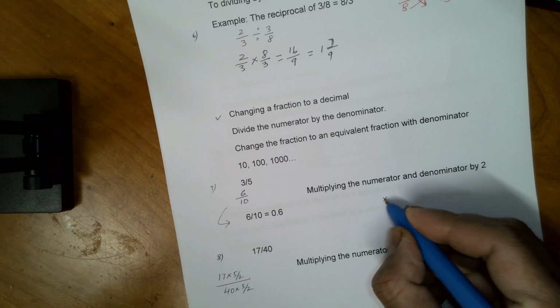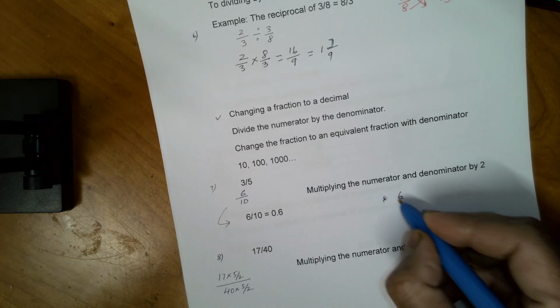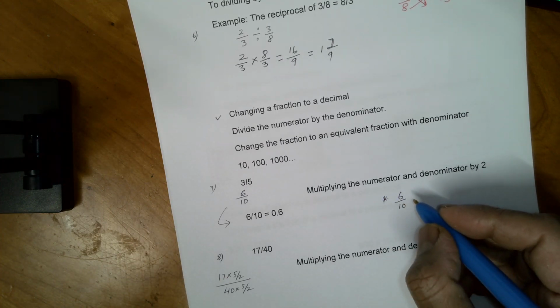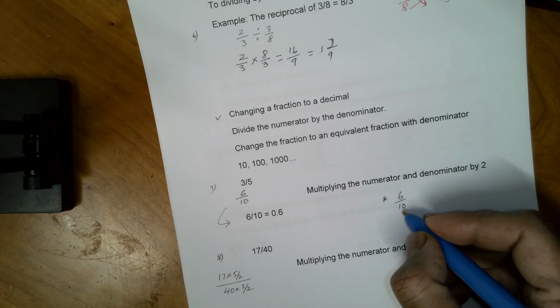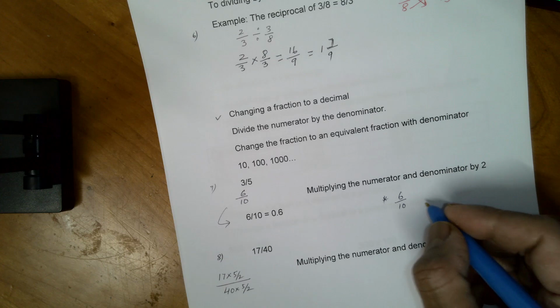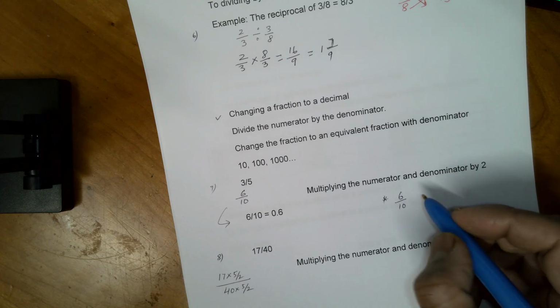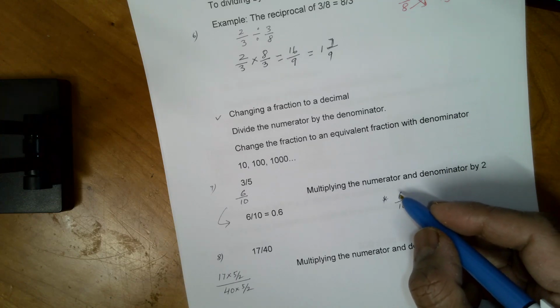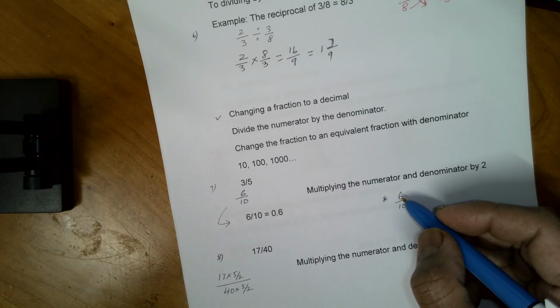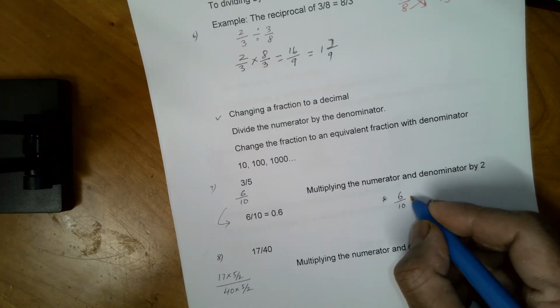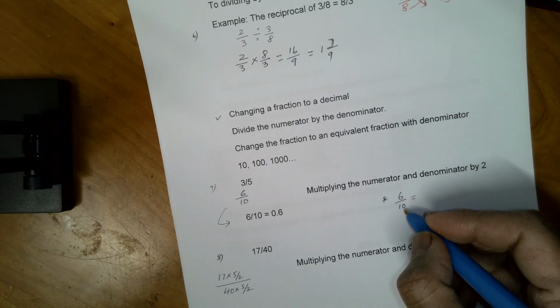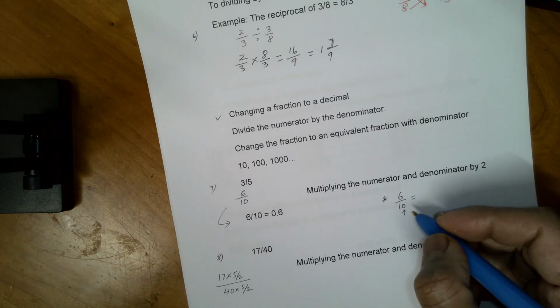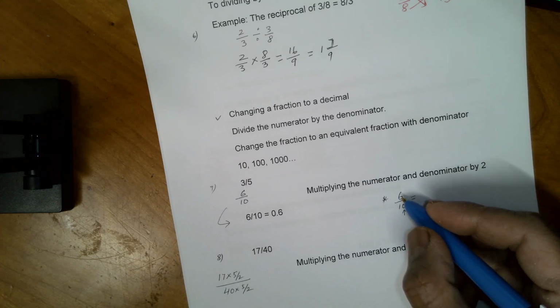I would like to give you a tip here as well. Most of the students probably know already. When you have numbers like 10, 100, thousands, these numbers can easily change your numerator into decimal. So you see here you have 1 0 here, and you have 6 here.